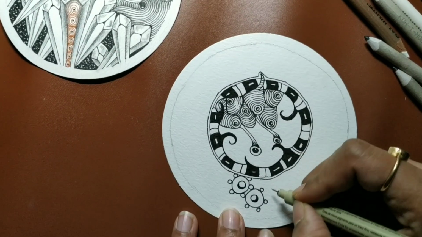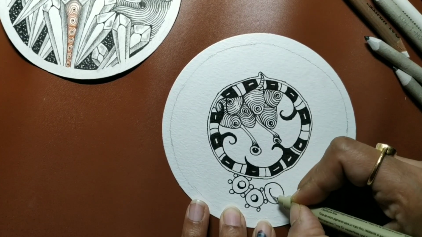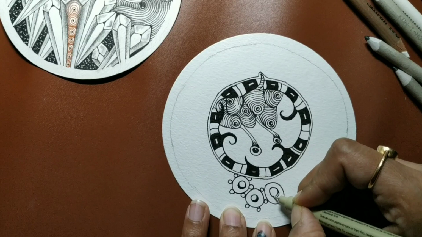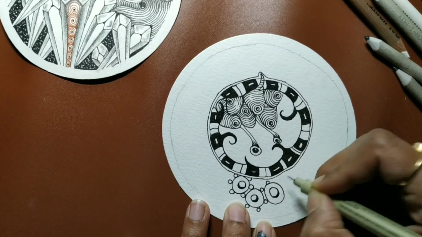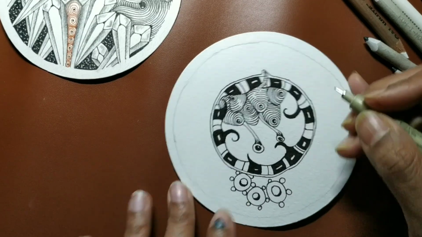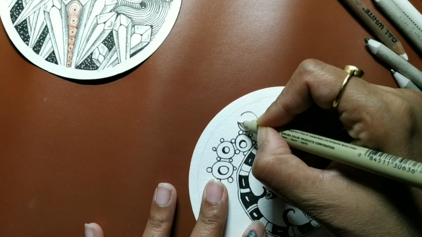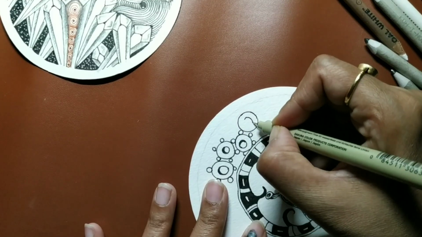Right? Again, I'm going to change the shape probably a bit. Draw whichever way you feel like, but just keep connecting.